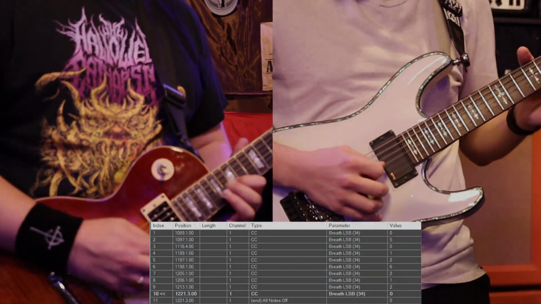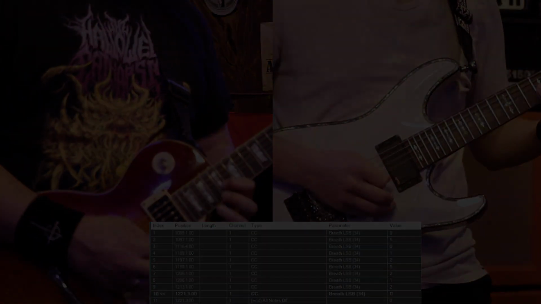And that is how Reaper makes guitar patch changes stupid easy.